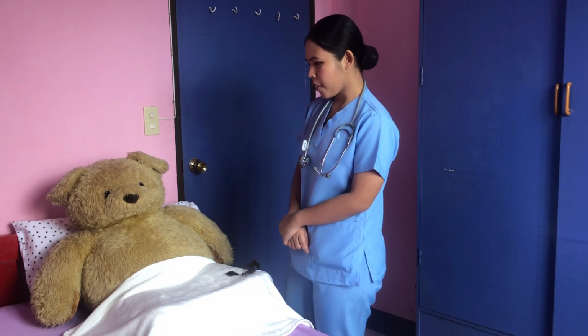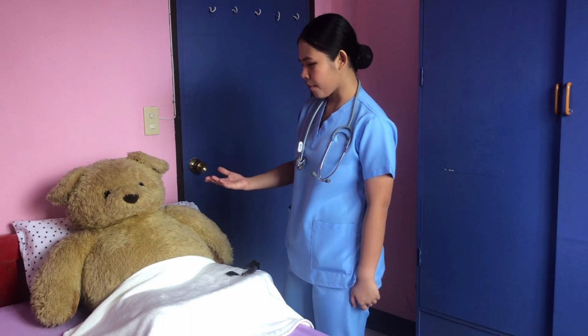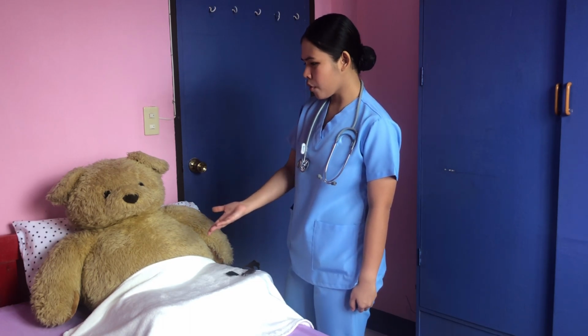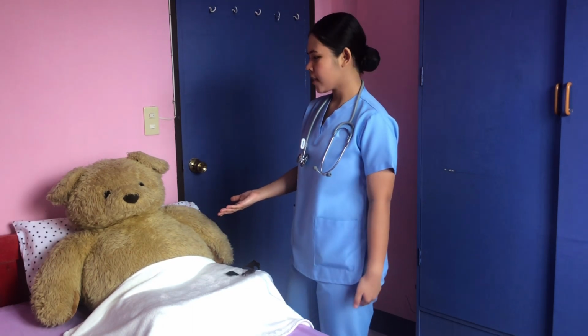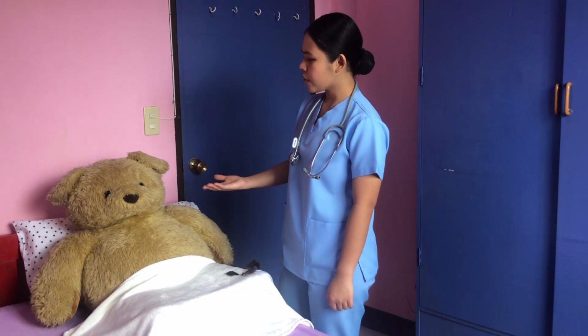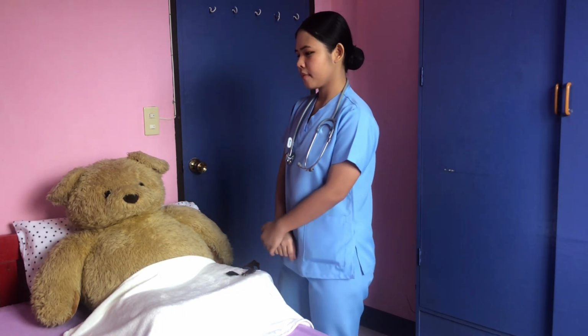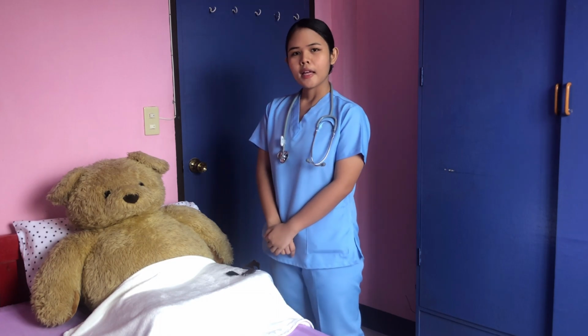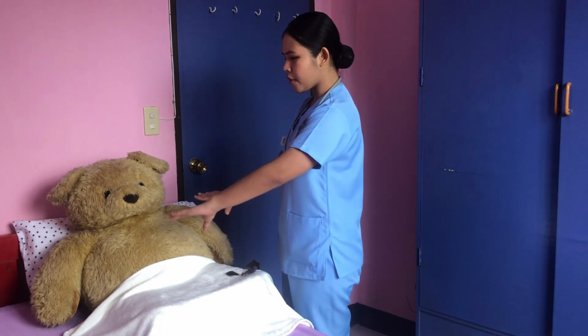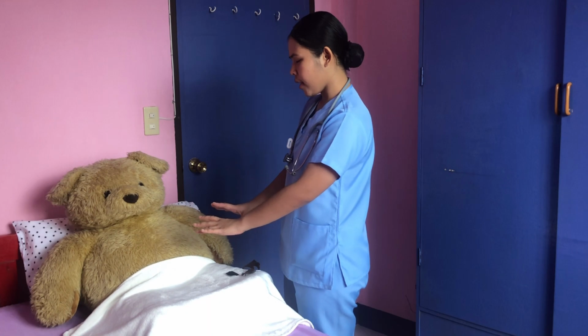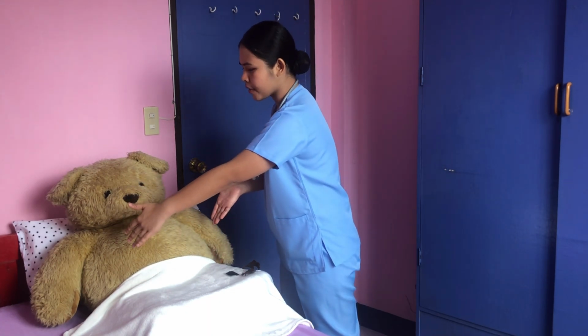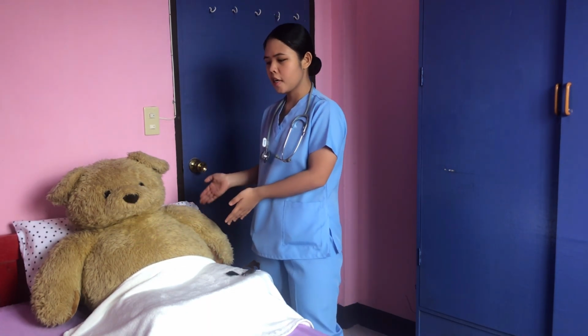So the patient's breathing is unlabored and has a regular rhythm and shows no signs of difficulty in breathing, such as nasal flaring and use of accessory muscles. Then I will also observe the configuration and symmetry of the chest. Then compare the anterior-posterior diameter to the transverse diameter. So normally it is 2:1. But in COPD patients, it is 1:1, or also we call that a parallel chest.